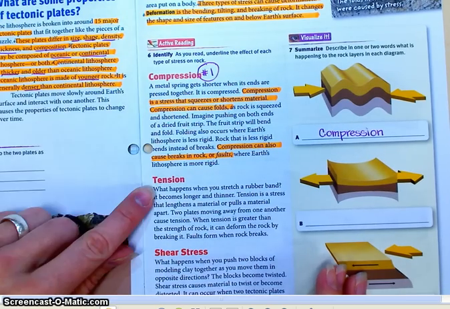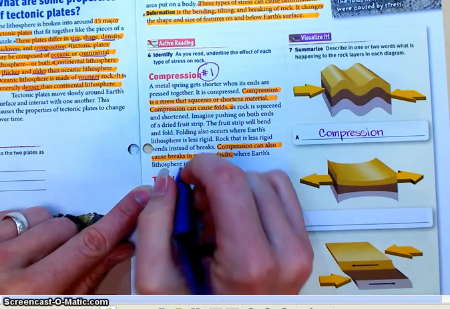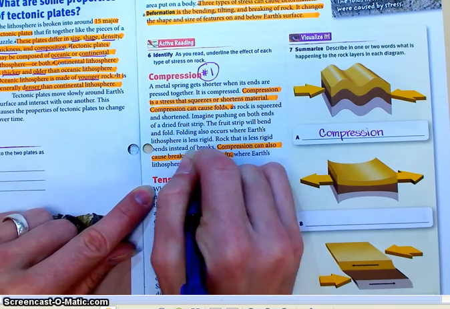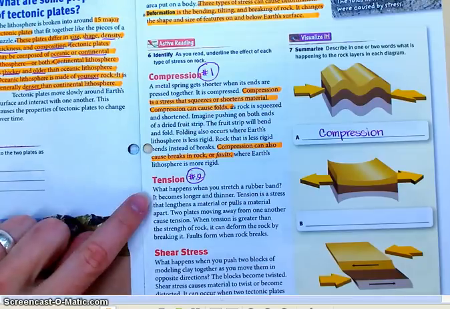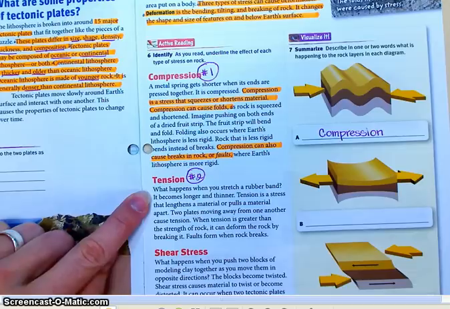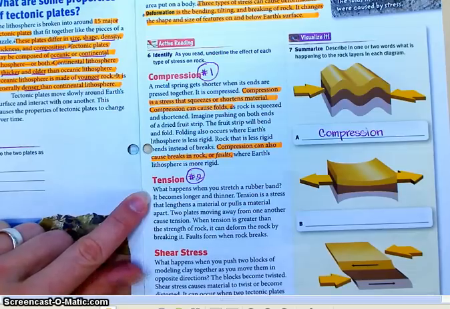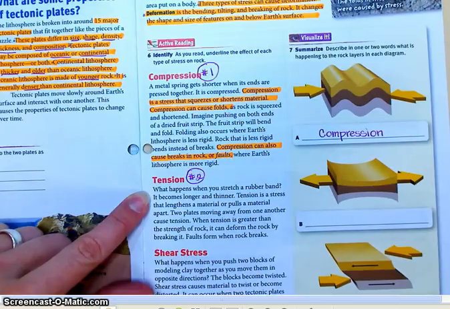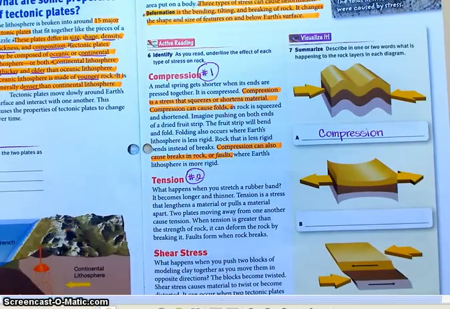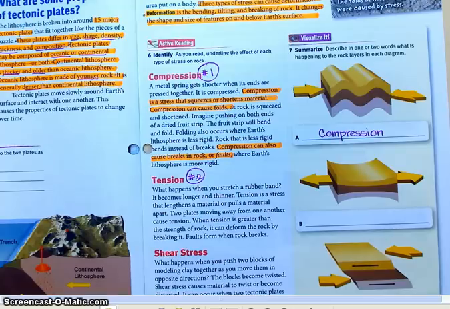Second type of stress is tension. Tension is, I don't know if you really want to say it's the opposite of compression, but I guess it sort of is. Okay, it says what happens when you stretch a rubber band? It becomes longer and thinner. Tension is a stress that lengthens a material or pulls a material apart. Two plates moving away from one another cause tension. When tension is greater than the strength of the rock, it can deform the rock by breaking it.